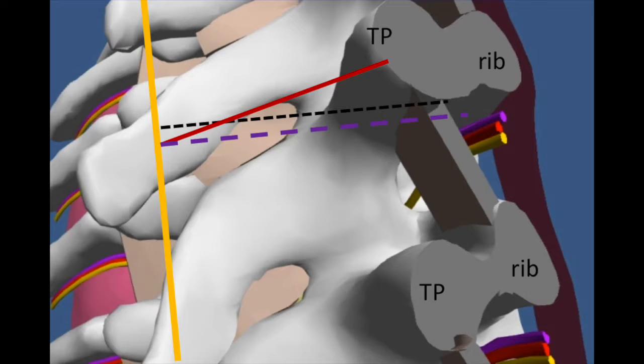Needle entry point is a few millimeters below the skin projection of the caudate edge of TP, shown by the black dashed line. Red represents safe landing on TP. Purple represents advancement into TPVS after contact with TP. The final needle angle when the needle tip is in the TPVS, which is the purple dashed line, should be close to a right angle with the surface, or just slightly more caudate, about 10 to 20 degrees.